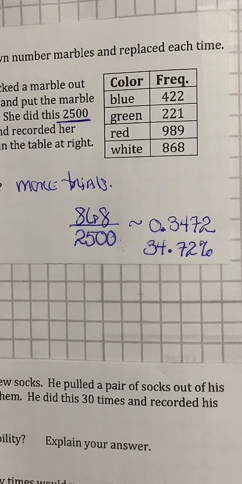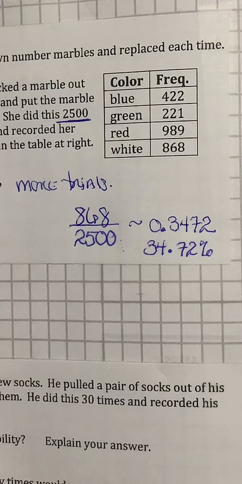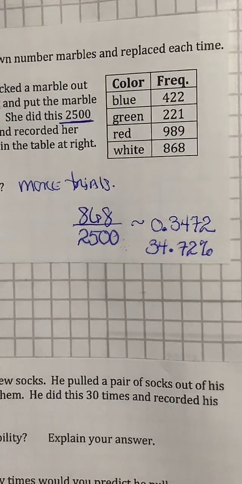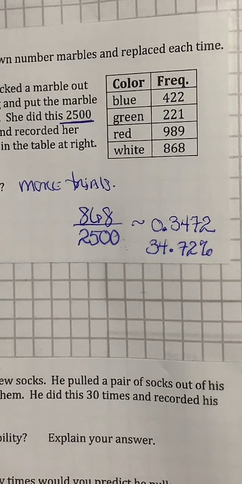All right. So theoretical is you know that there's 6 sides to a die, and you're like, okay, what's the probability of getting a 2? It's going to be 1 out of 6. But I didn't necessarily roll a die to figure that out. I just know theoretically that there are 6 sides to the die, and I know one of the sides is a 2. All right, so I think that is it for me.